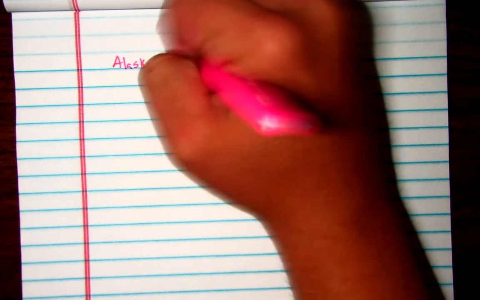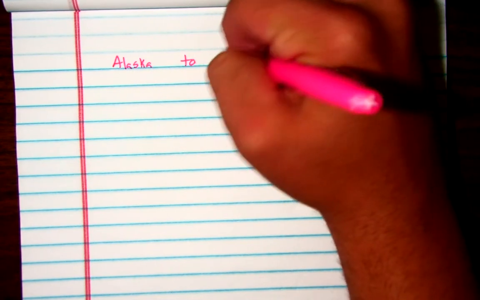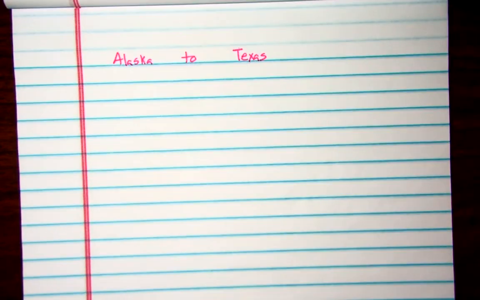I just created a video a second ago on comparing and ordering integers on a number line. Now we're going to do some examples. So let's say I want to compare the temperatures from Alaska to Texas. And let's say I want to put them in ascending order.